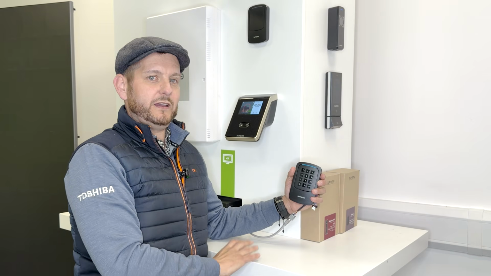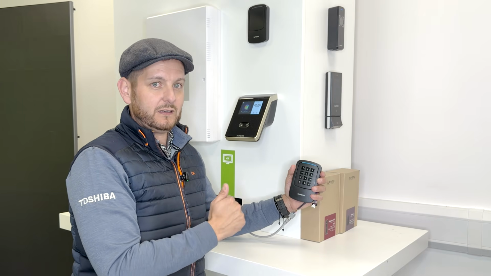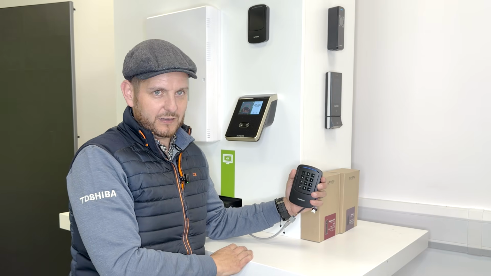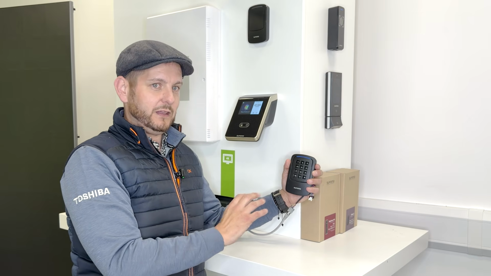So there's multiple ways the readers can be deployed. It all depends on what your customers' wants and needs are, and of course, what their budget is. So speak to DVS and we will help design a system that is within that budget range.